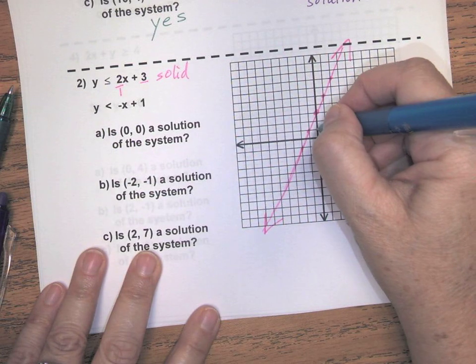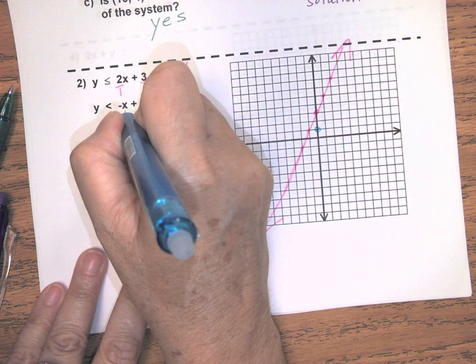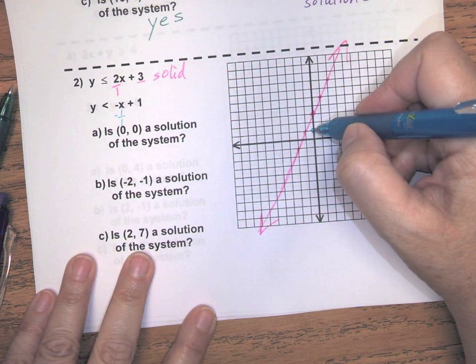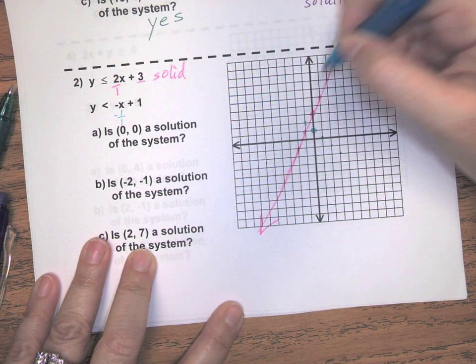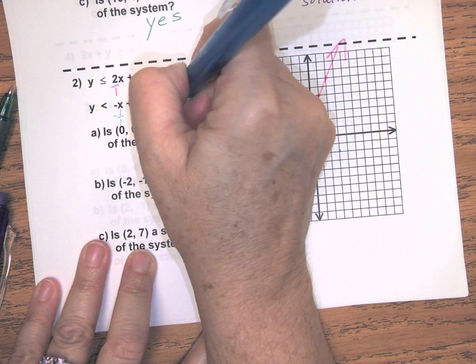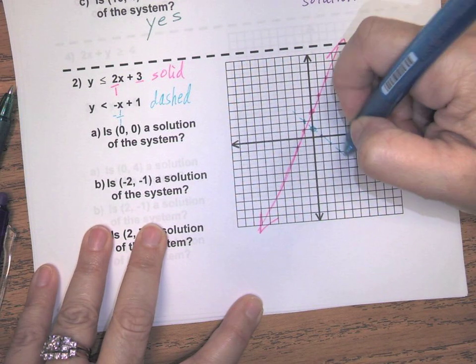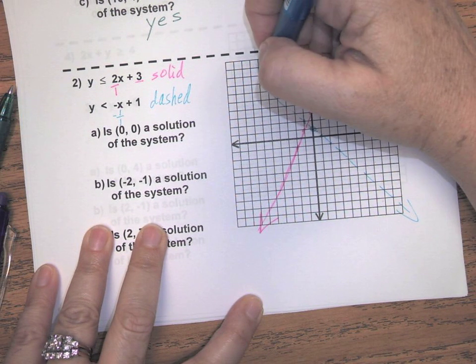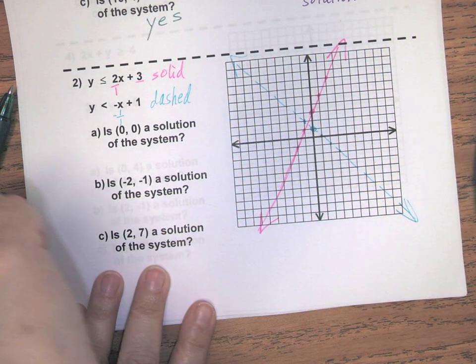Now let's look at the other one. Start at 1. And my slope, there's an imaginary 1, is negative 1 over 1. Make sure you make it a nice negative when there's a negative there. Down 1 over 1. So is this one dashed or solid? It is dashed because there's no line under it. We're going to make this dashed. We forgot to shade, we being me.